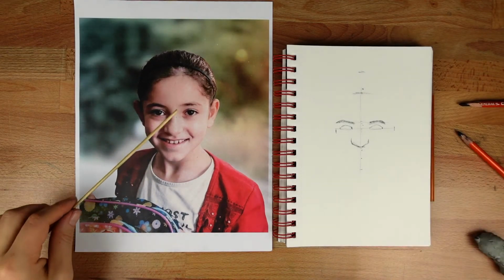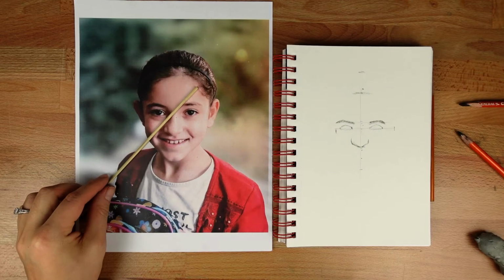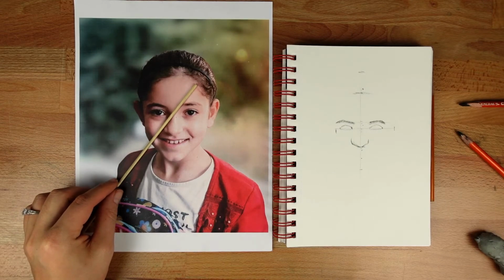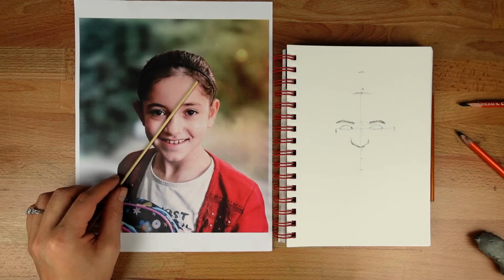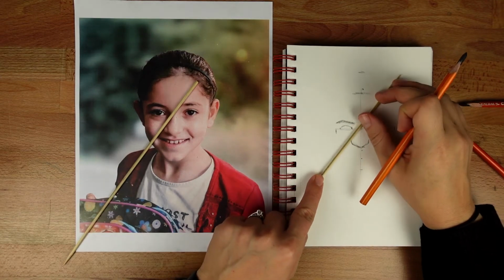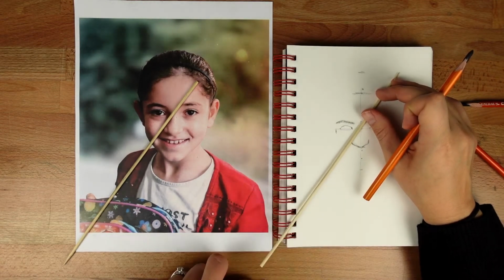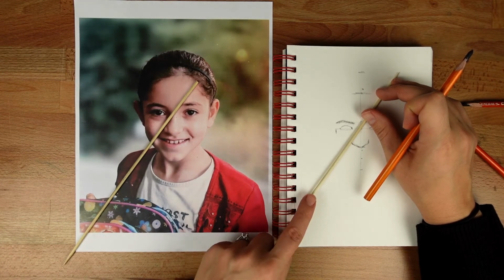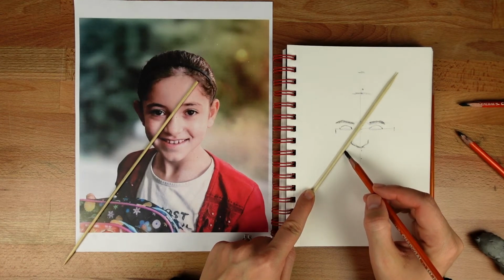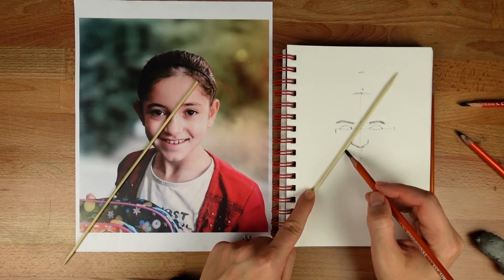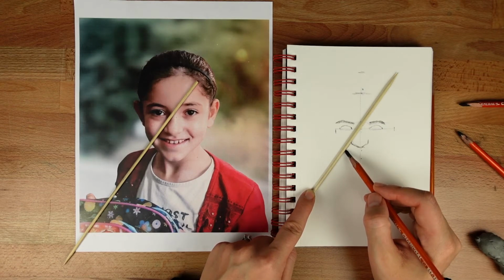So now we're going to use angular measurements to find the corners of the mouth. I'm going to lay this right here so it forms an angle from the corner of the nose to the corner of the mouth. And I'm going to match it up right here. I'm going to lay this down so it's the same angle from the corner of the nose to the corner of the mouth. And I'm going to draw a line, and that will tell me exactly where the mouth is. And I will do that on both sides, and then we'll come back with the next step.